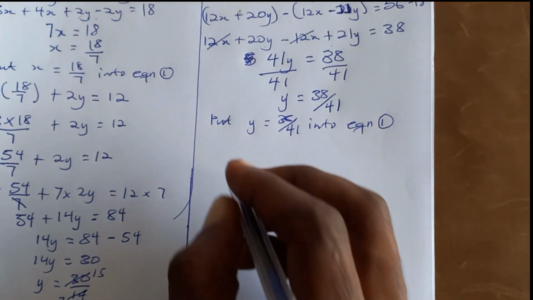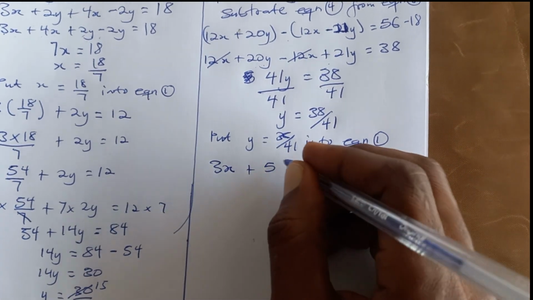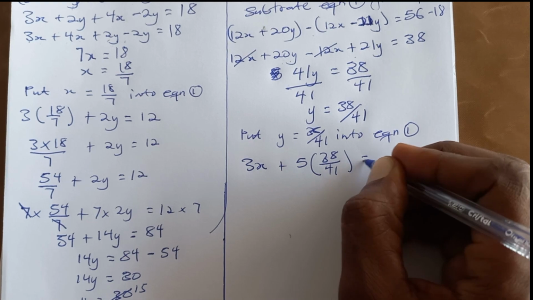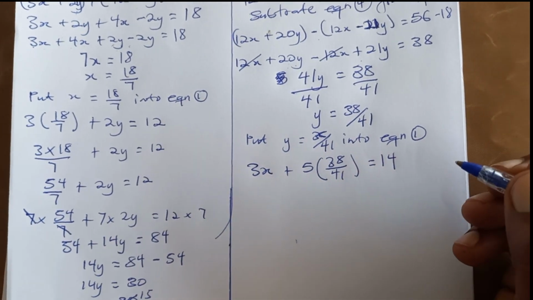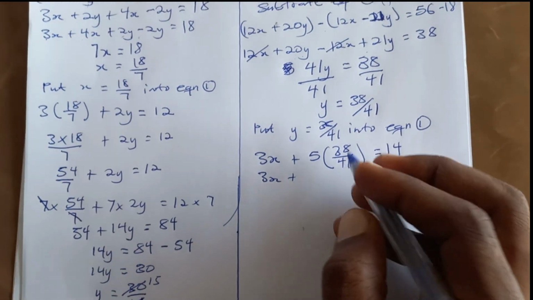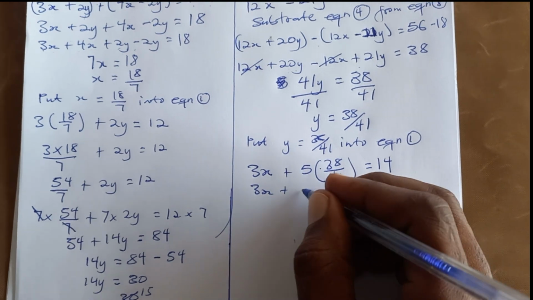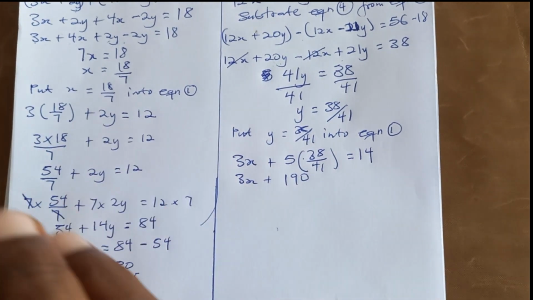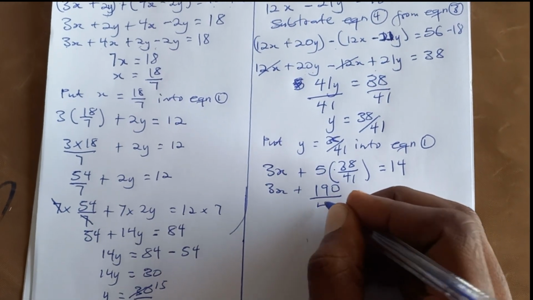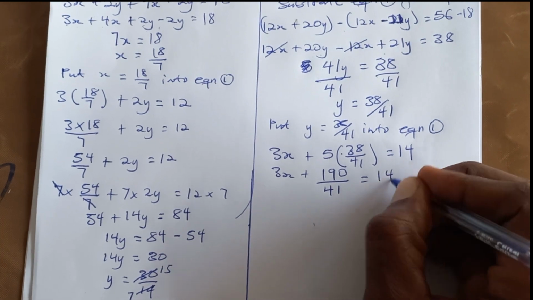So we are going to get 3x plus 5 times y, and we know y is 38 on 41, which is equal to 14. This is the same as 3x plus 5 times 38, which is 190, over 41, equal to 14.